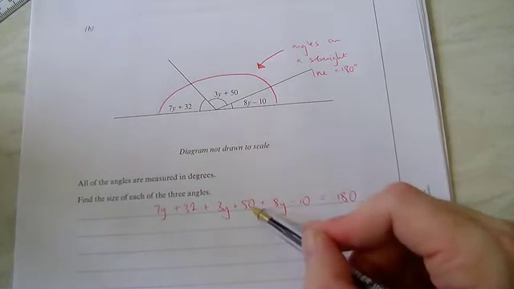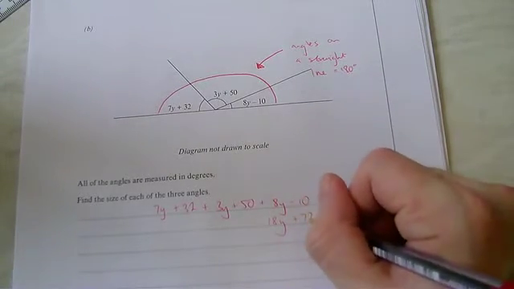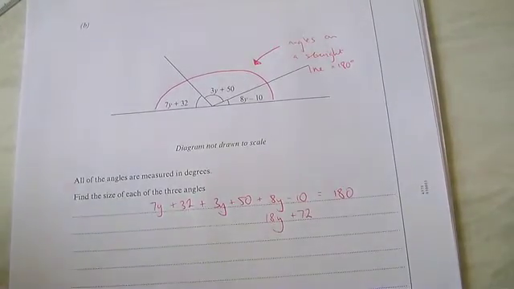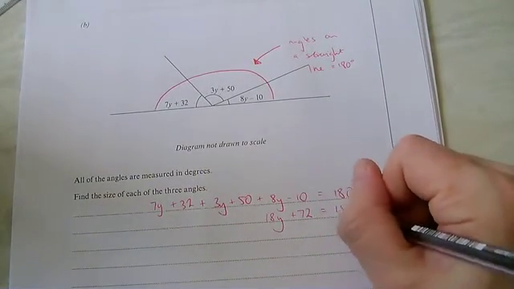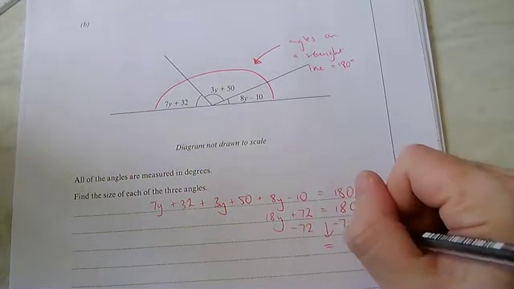32, add 50 is 82. Take away 10 is 72, but a plus 72 nonetheless. Let's try and make the focus a bit better. There we go. Is equal to 180. I'm now going to get rid of the plus 72 and take 72 off both.